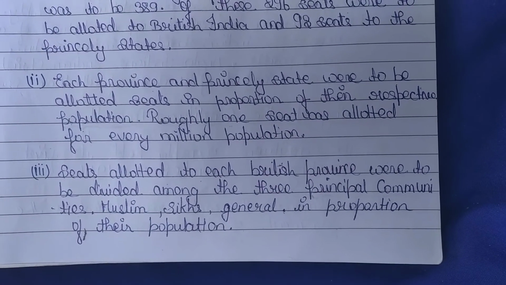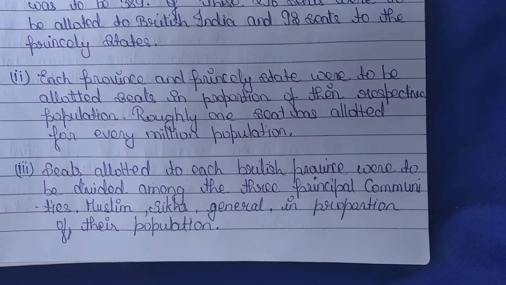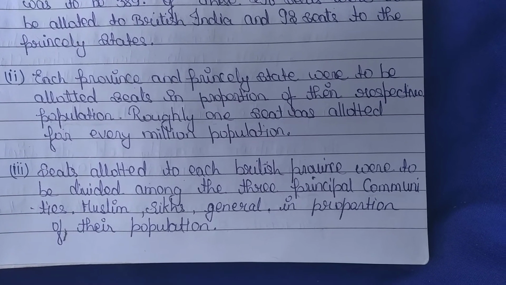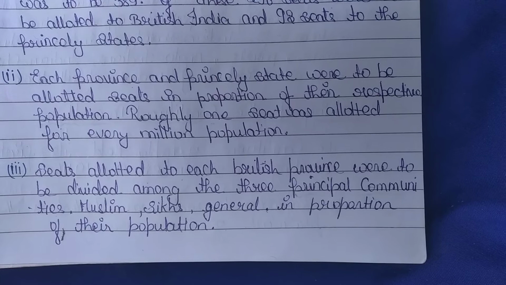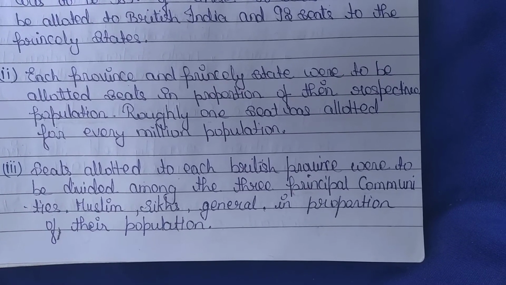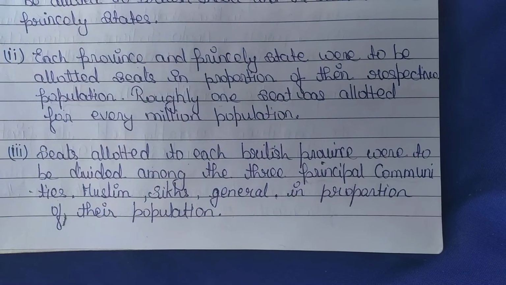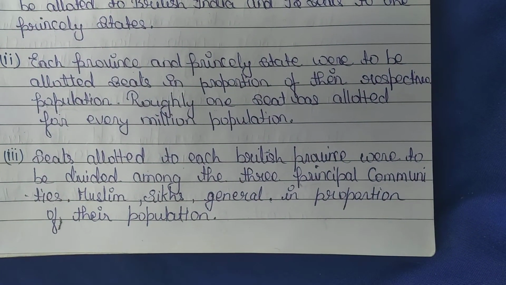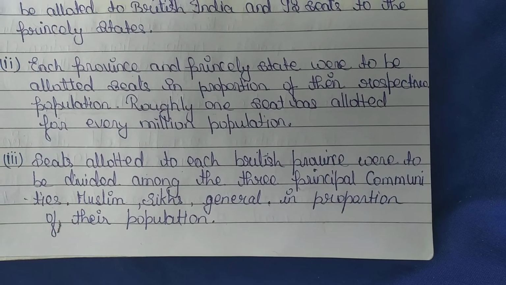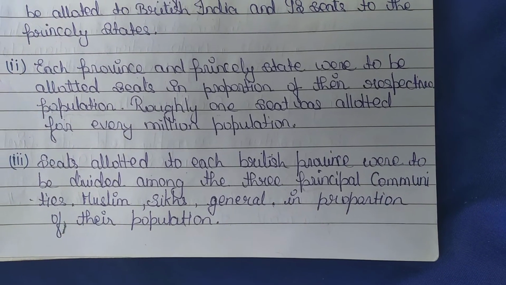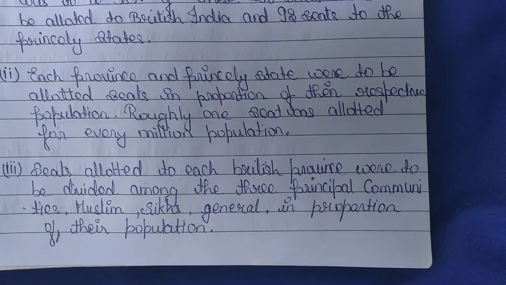Point number 2 is that each province and princely state were to be allotted seats in proportion to their respective population. Roughly, 1 seat was allotted for every million population. Point number 3 is that seats allotted to British provinces were to be divided among the 3 principal communities: Muslim, Sikhs, general, in proportion to their population.